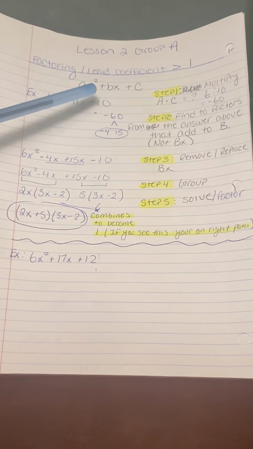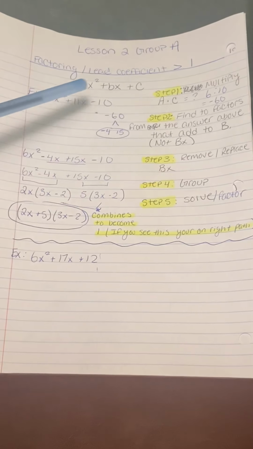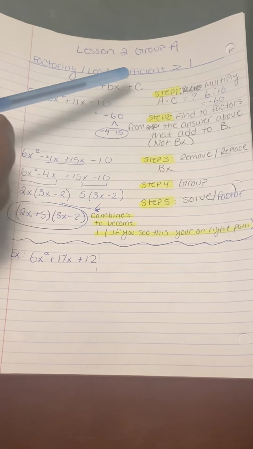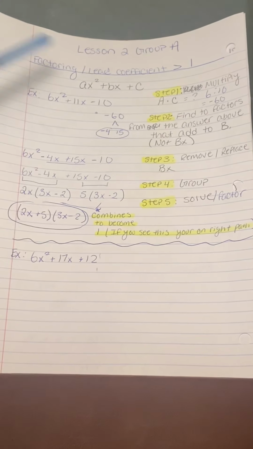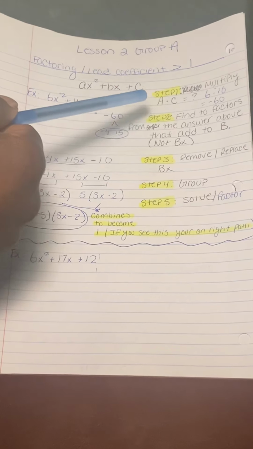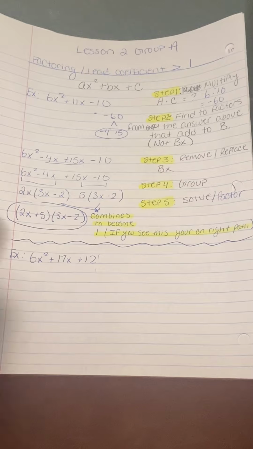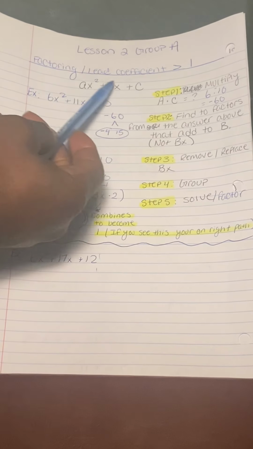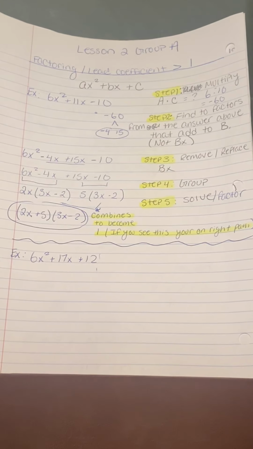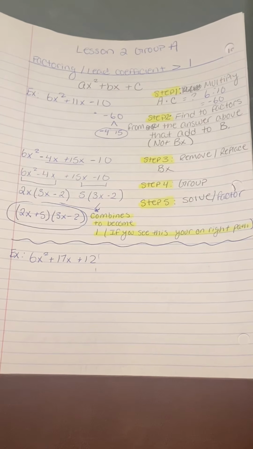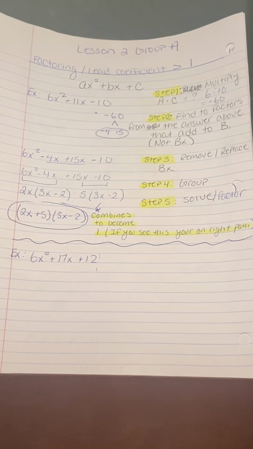Okay, so remember, this is my polynomial expression. Leading coefficients are that A, that B, and that C, I guess. Well, that's a constant. C is a constant. That A and that B would be my leading coefficients. What happens when these guys are greater than 1? When A is greater than 1. So again, how do we solve this?